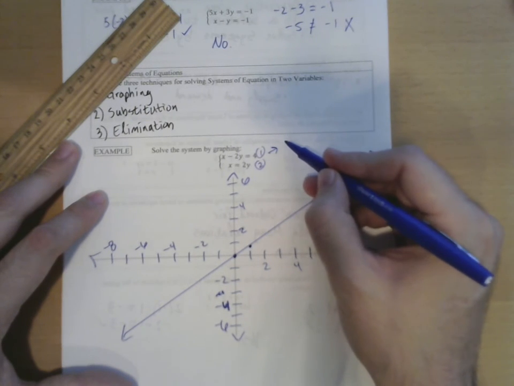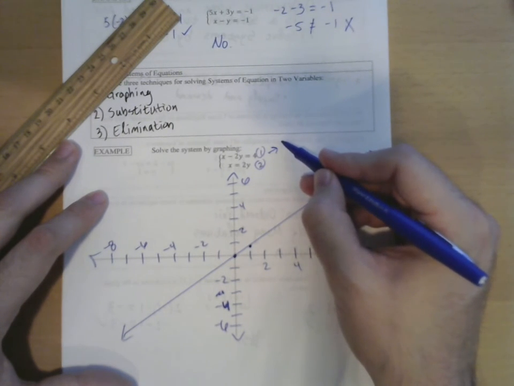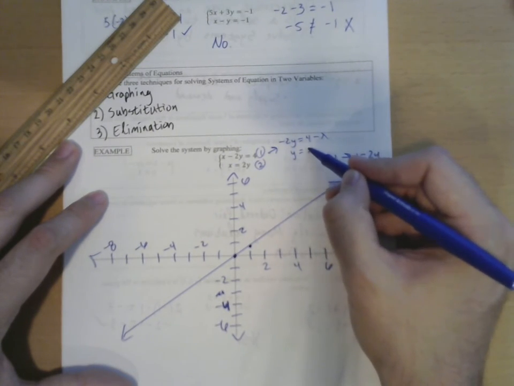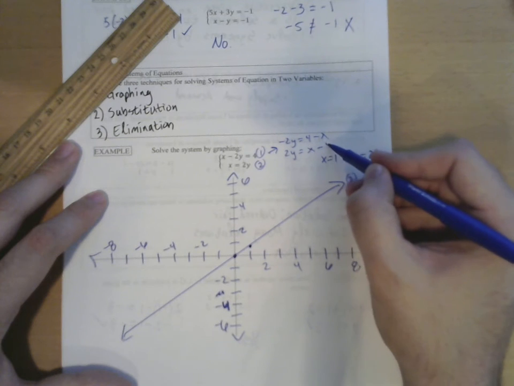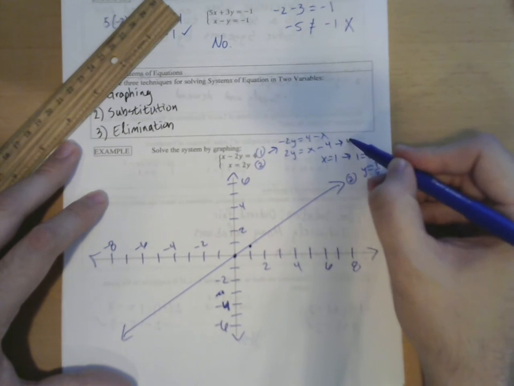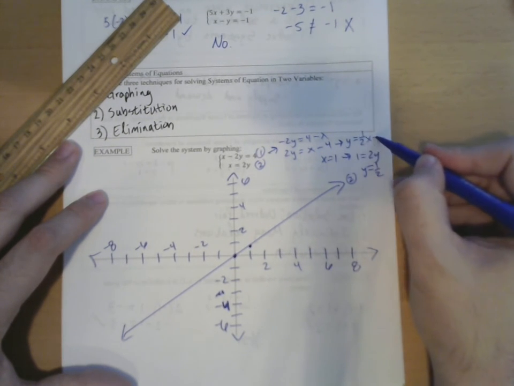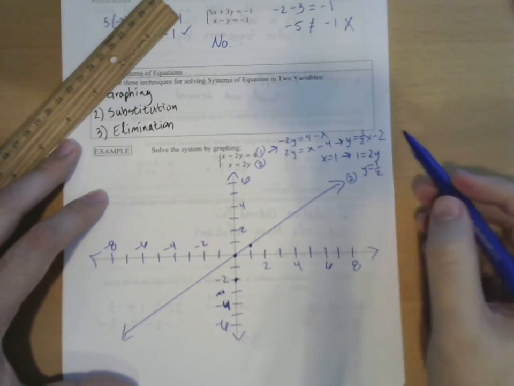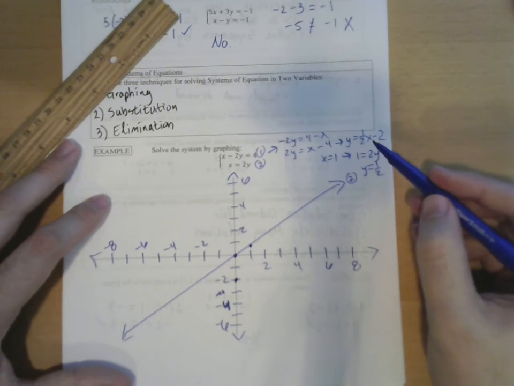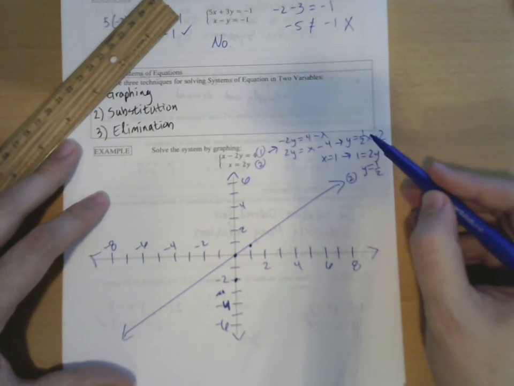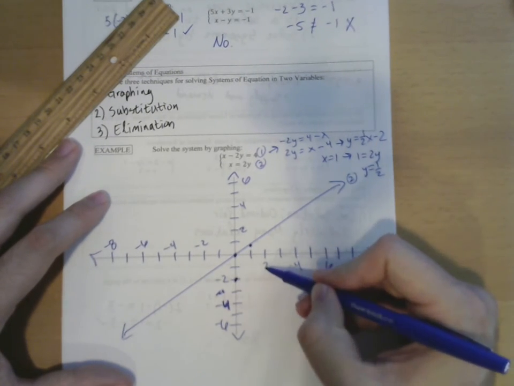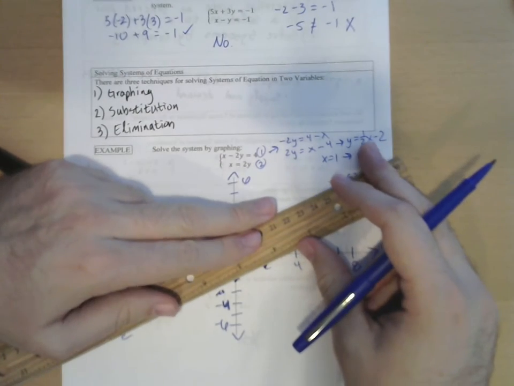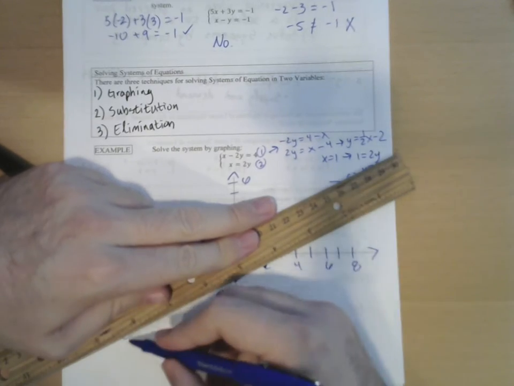I'm going to solve this real quick here for y. This is negative 2y equals 4 minus x, or 2y equals x minus 4. So y equals 1/2 x minus 2. So that gives me an intercept here. And then I can plug in, actually I think I'll use slope on this one since I have it, up 1 over 2. That's right here. And we can make a nice line.